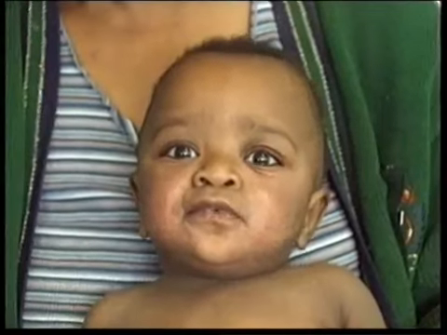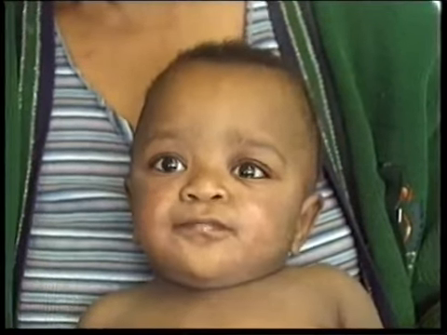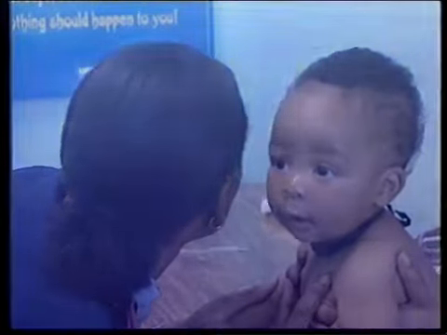This child has wheezing. Look at the chest and listen for the wheezing noise as he breathes out. That completes the assessment for cough or difficult breathing.